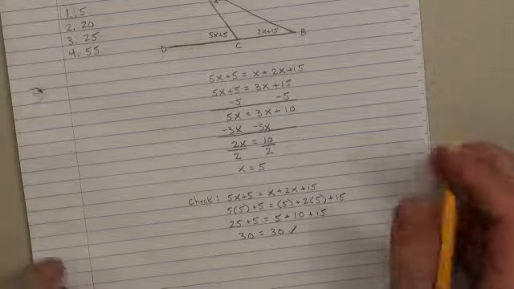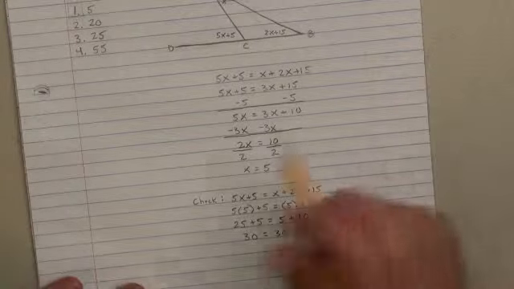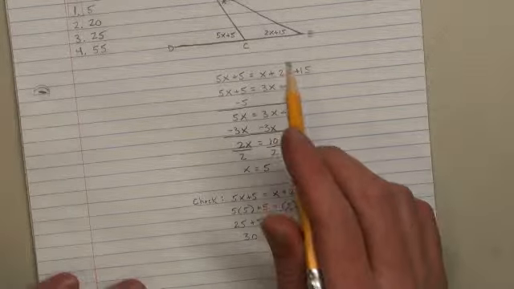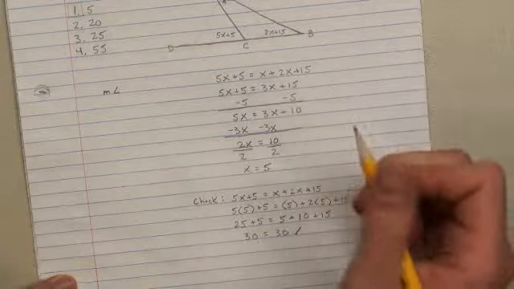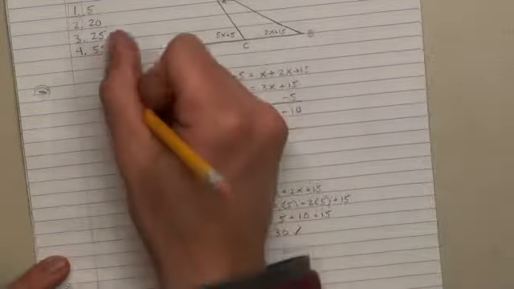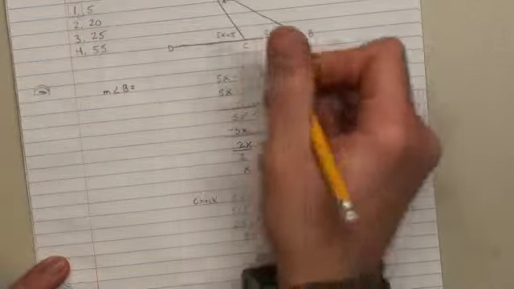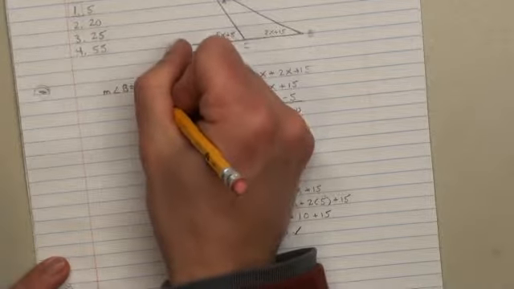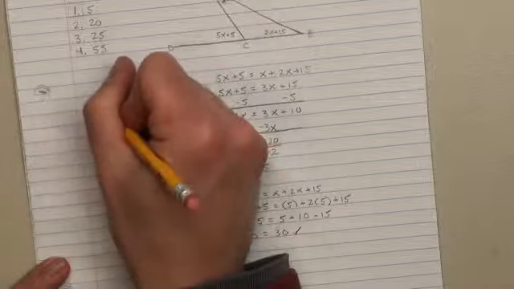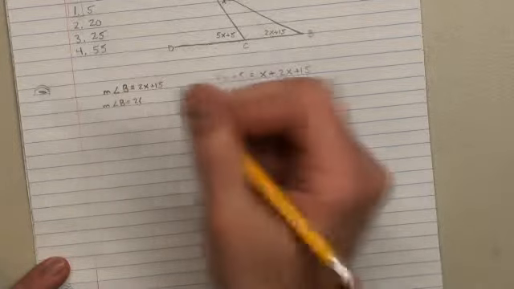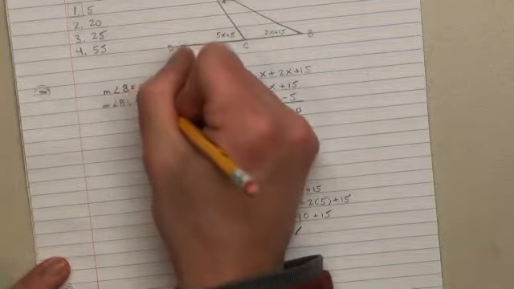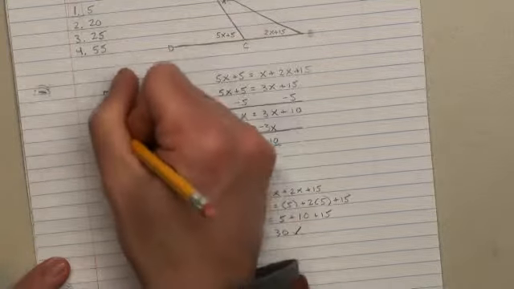Okay? Now, let's fix this. So the measure of angle B equals 2x plus 15. So the measure of angle B equals 2 times 5 plus 15.